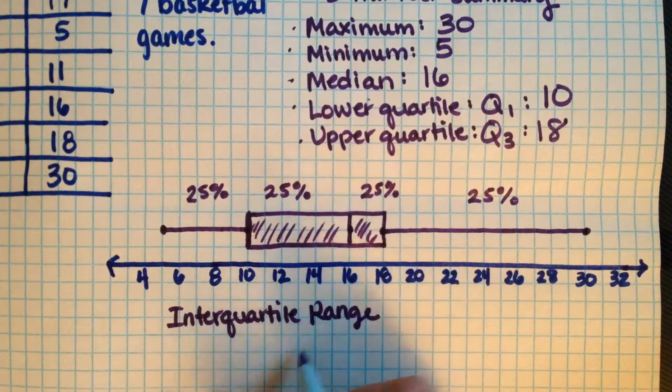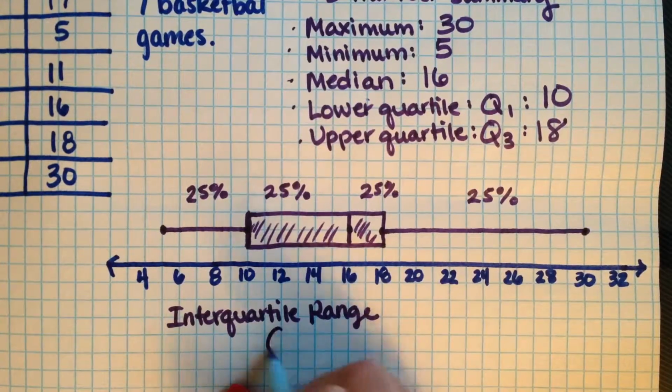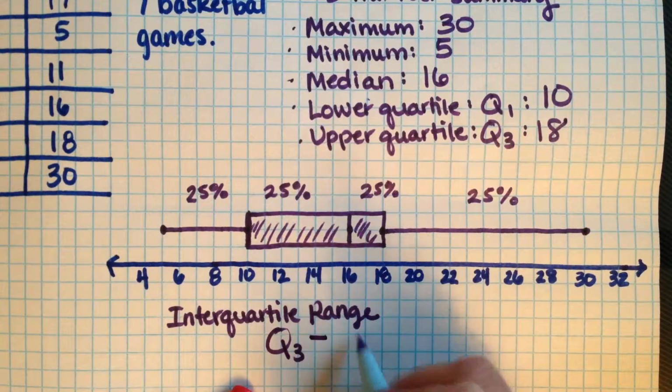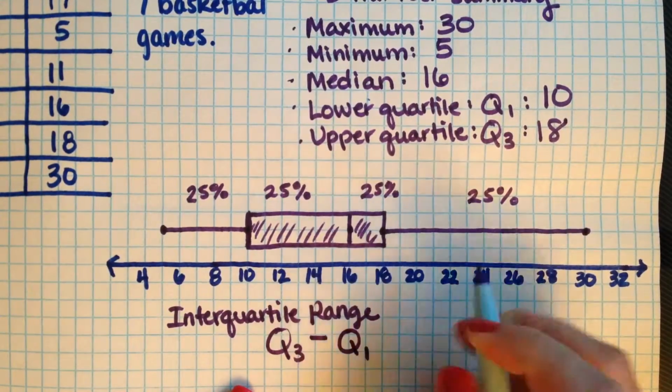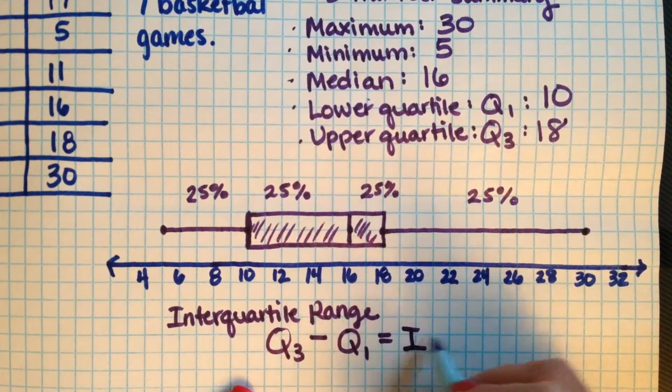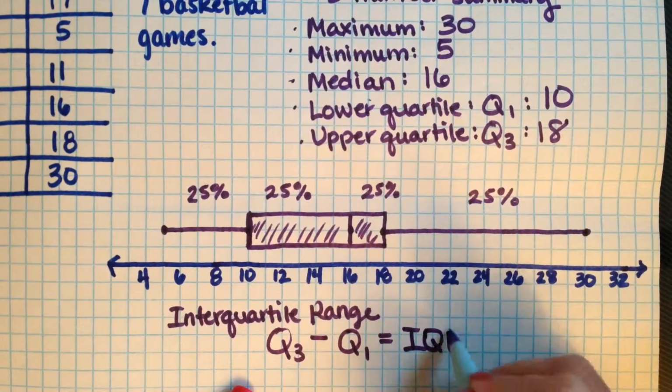If you were to look for the interquartile range, you can easily find it by taking your Q3, your upper quartile, and subtracting your Q1, and that gives you what we call the IQR.